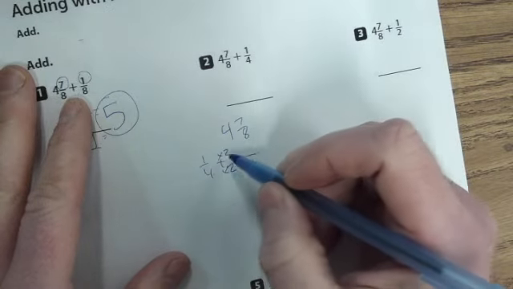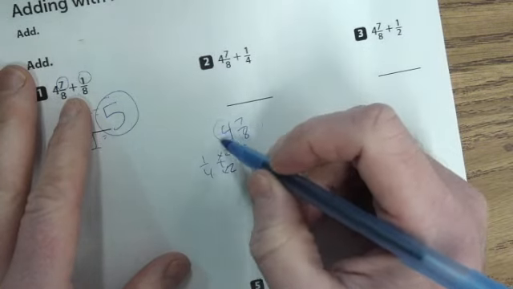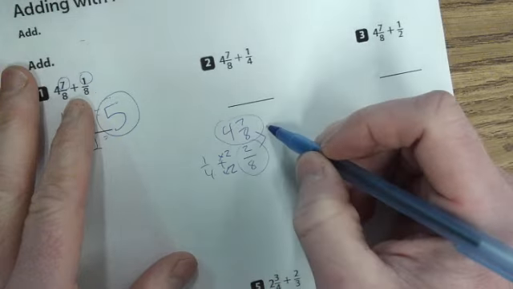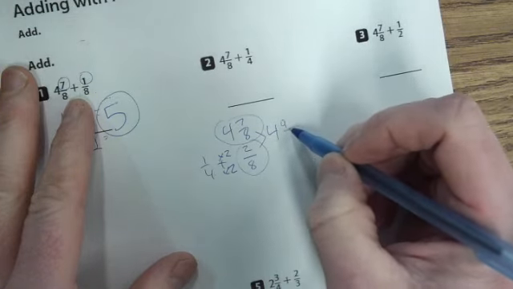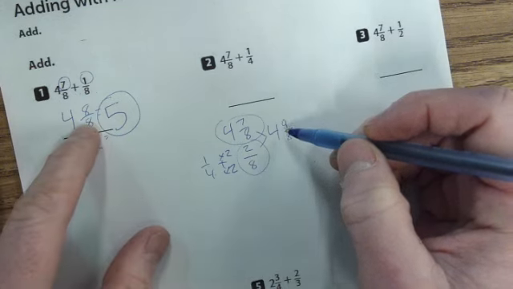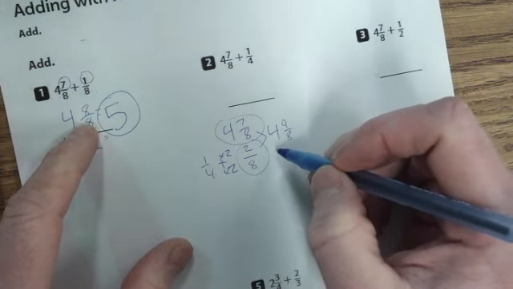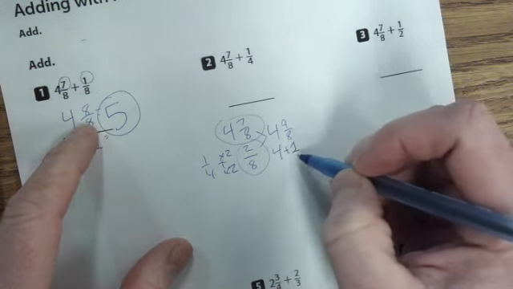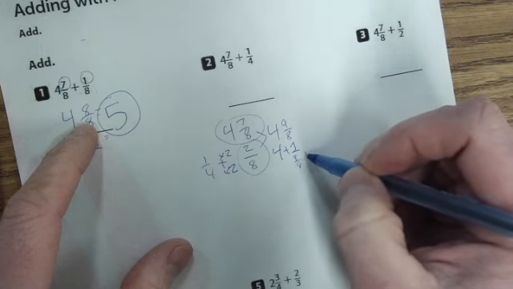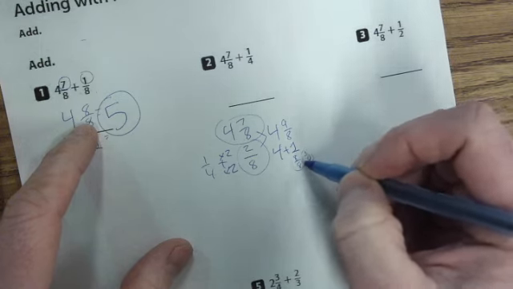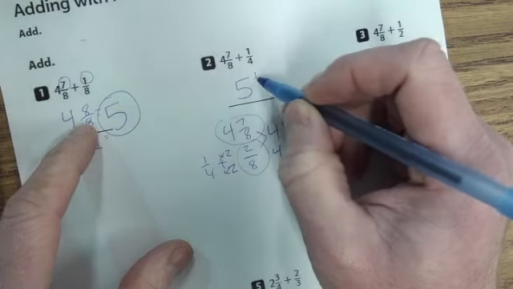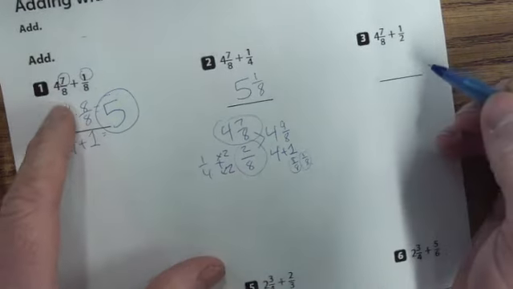So 4 times 2 is 8, 1 times 2 is 2. So now I have 4 7/8 plus 2/8. 4 plus nothing is 4. 7 plus 2 is 9/8. 4 9/8. Remember, 8/8 equals 1 whole. So I have 4 plus 1, which is our 8/8. And then I have 1 more to get to 9/8. 8/8 plus 1/8 is 9/8. So 4 plus 1 is 5. And then I have 1/8 left over.